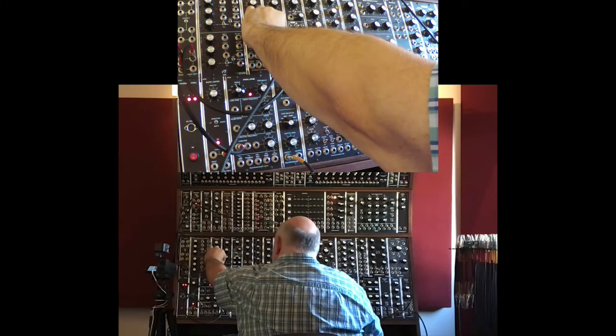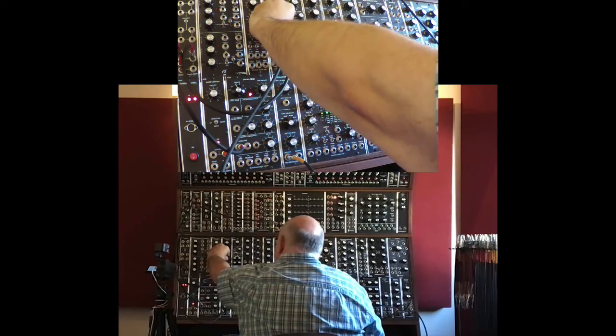Beginnings of bell sounds there. Plenty.